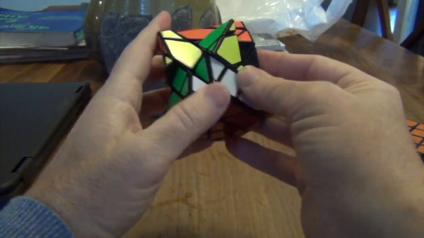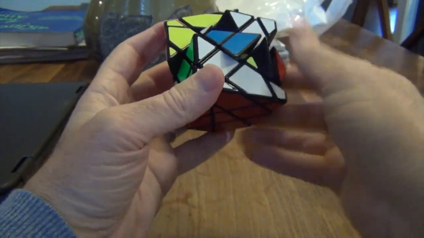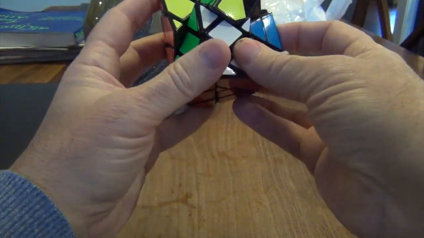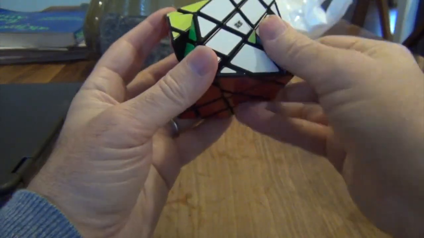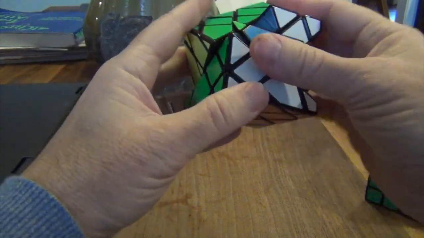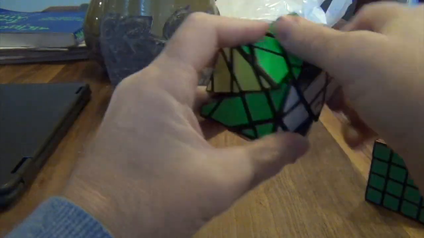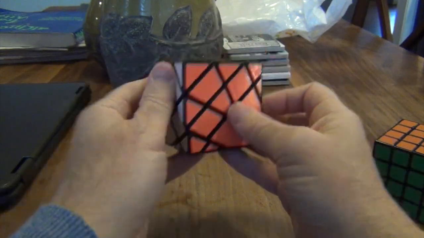RI, DI, R, D, RI, DI, R, D. And again, rotate this here. RI, DI, R, D, RI, DI, R, D. And it's done. And the parity was taken out.